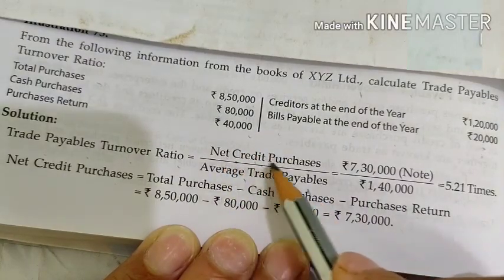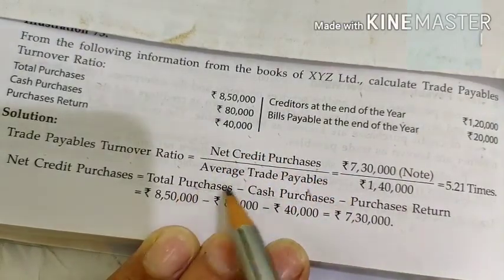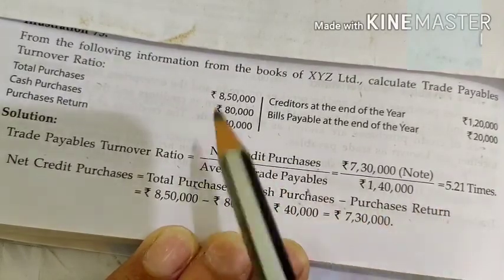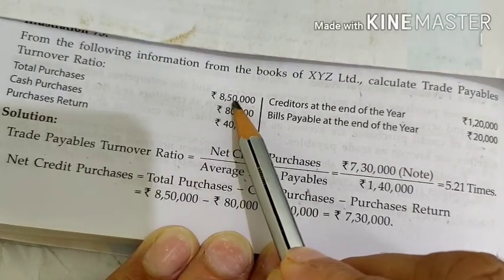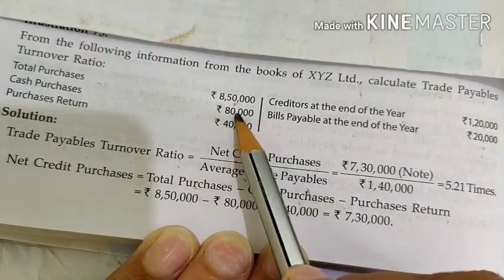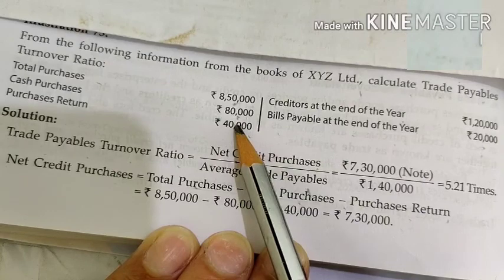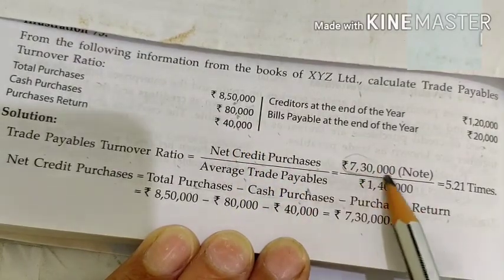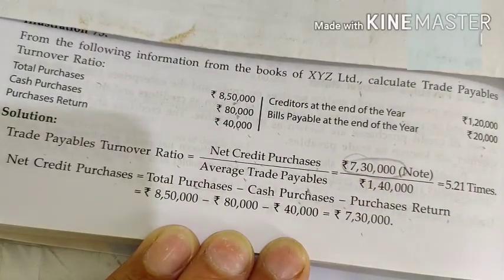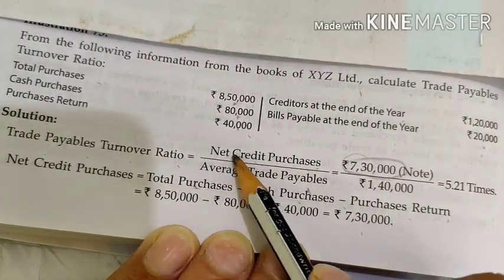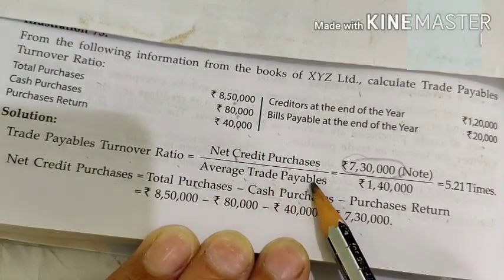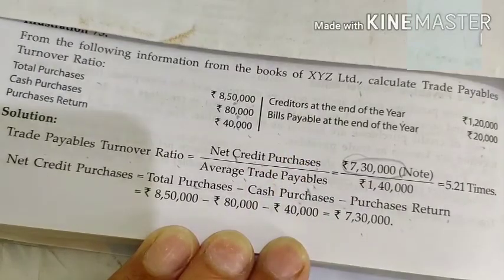How do we find net credit purchases? Total purchases minus cash purchases minus purchases return. So total purchases 8,50,000, cash purchases 80,000, purchases return 40,000. After subtracting you get 7,30,000. Here you get 7,30,000 net credit purchases. Net means after deducting the purchases return. Then you have average trade payables. Average means opening plus closing divided by 2.